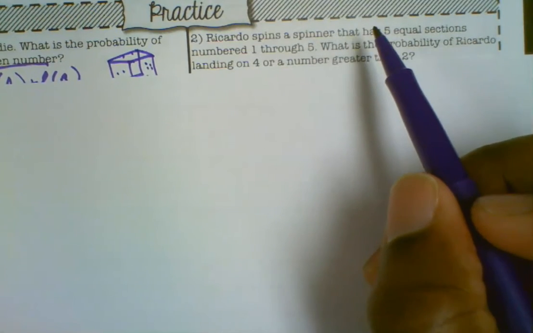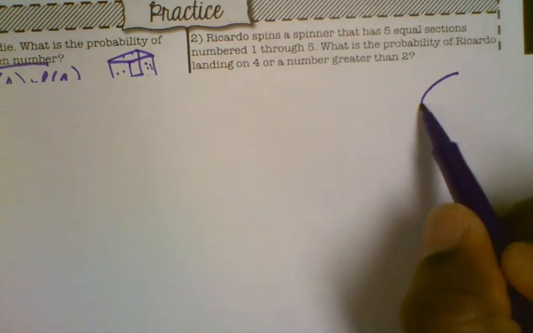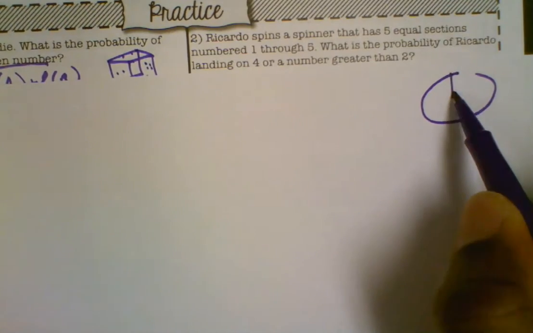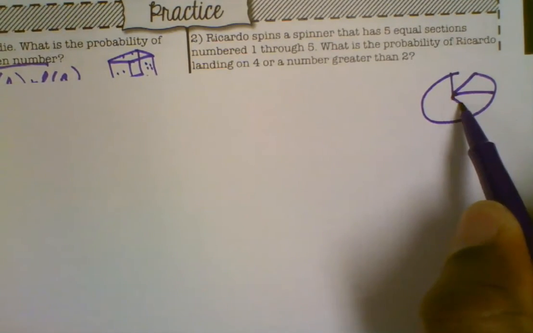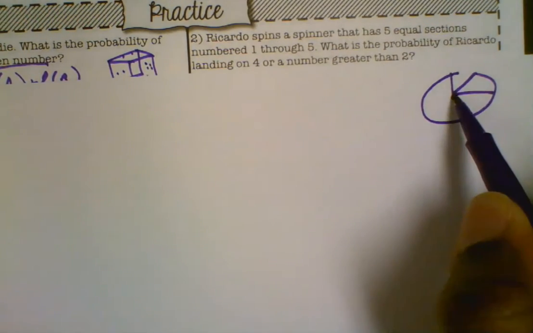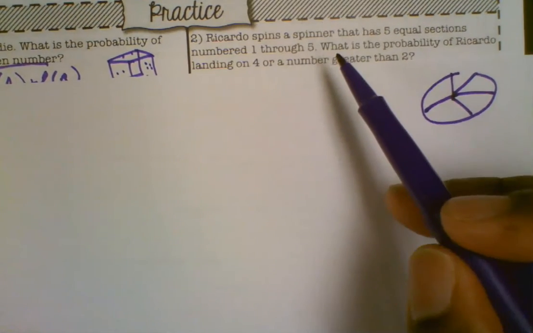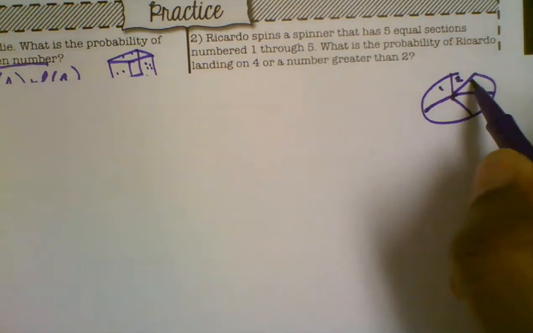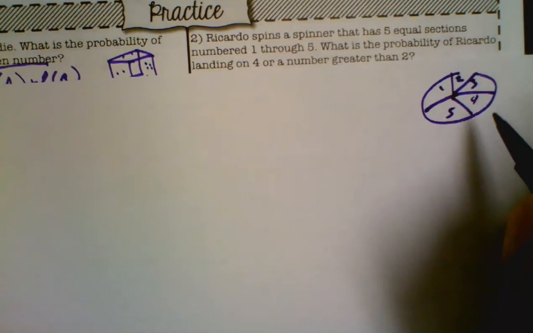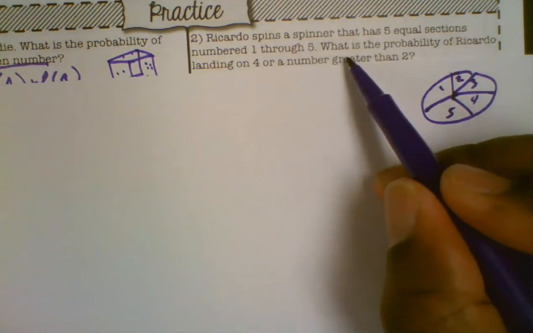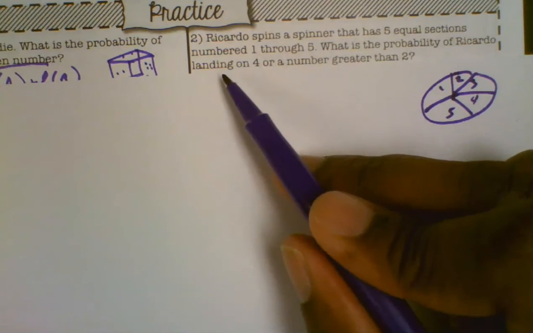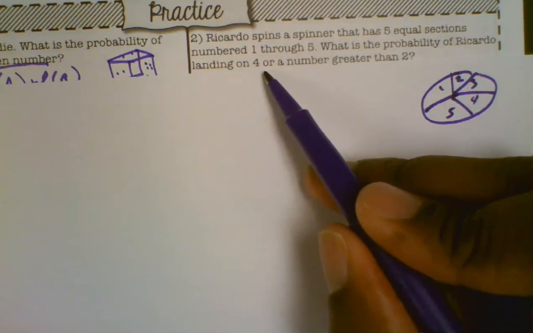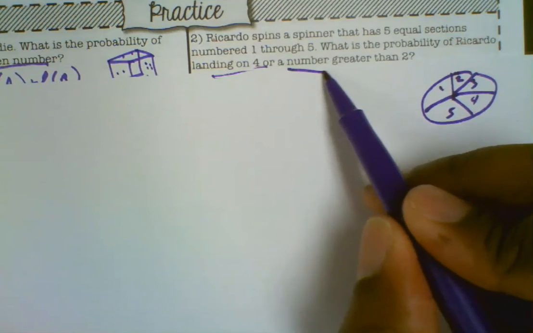Anyway, all right, let's do one more. It says Ricardo spins a spinner that has 5 equal sections. So I guess a spinner looks like this. You've got 5 equal sections, numbered 1 through 5. So there's 1, 2, 3, 4, and 5. That's the example we're working with. What is the probability of Ricardo landing on 4 or a number greater than 2?